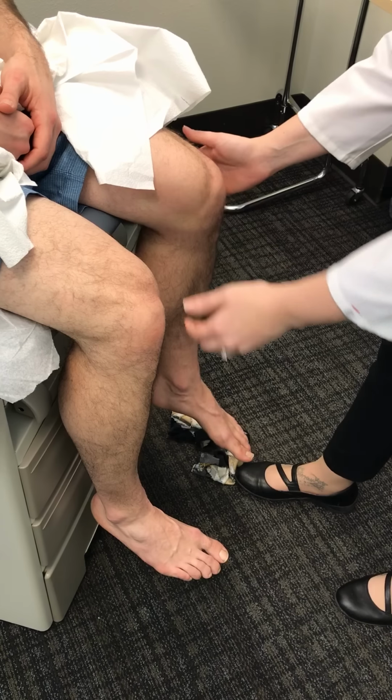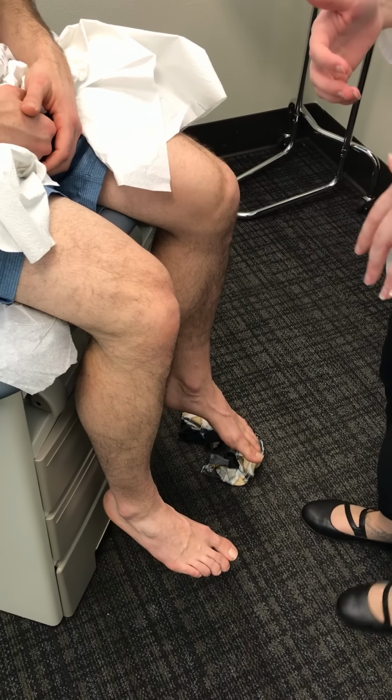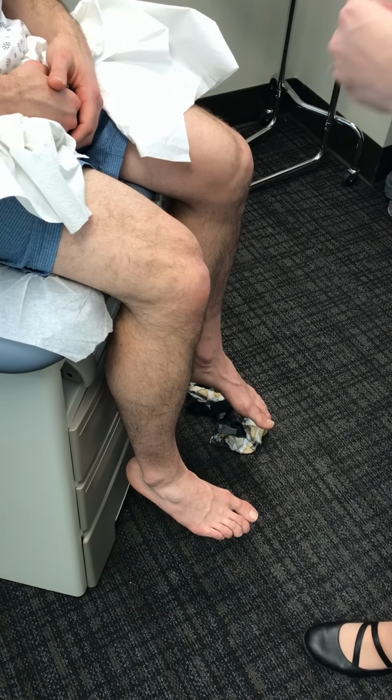Now, if they're really bounding and I can really palpate them really easily, I can be concerned for a possible popliteal artery aneurysm, which is when the artery just kind of widens a little bit.